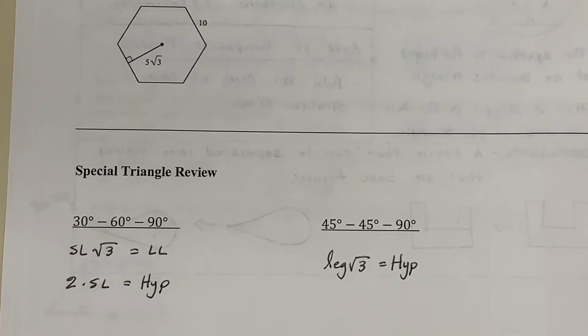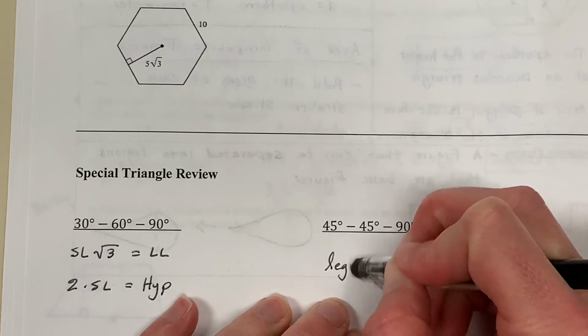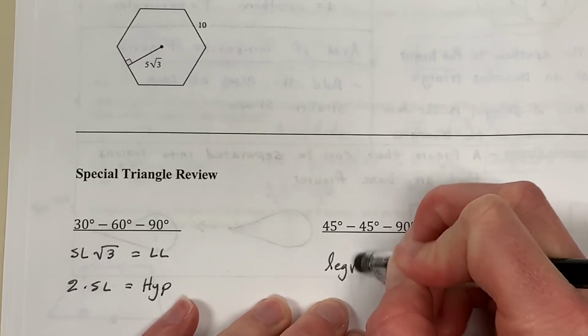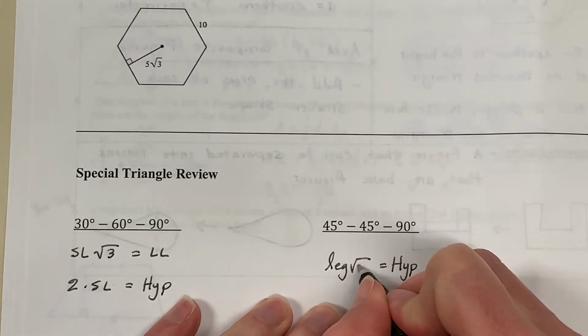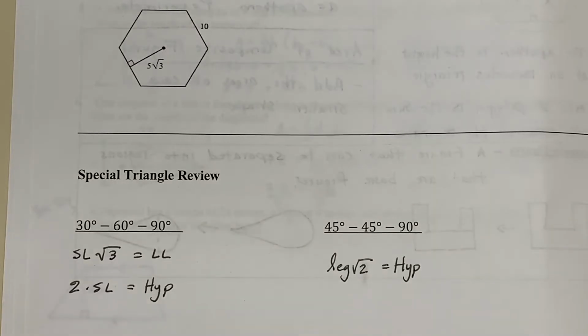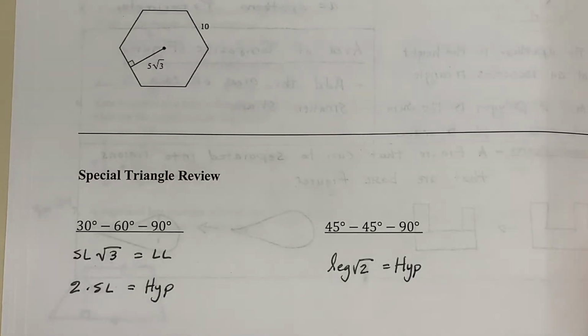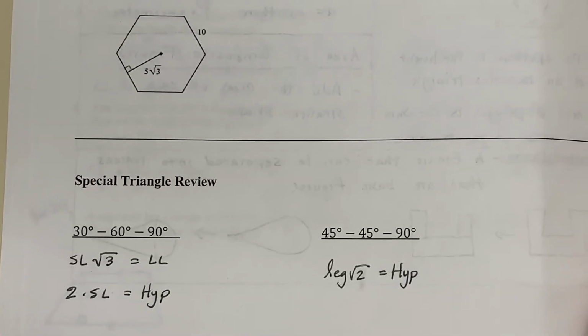Now, review of special triangles. Don't forget, for a 30, 60, 90 degree triangle, we know that the short leg times radical 3 is equal to the long leg, and 2 times the short leg is equal to the hypotenuse. For a 45, 45, 90 degree triangle, I believe I have that incorrect, it is my leg times radical 2 is equal to the hypotenuse. Now we're going to use this information to find the area of regular polygons that are a bit more challenging.